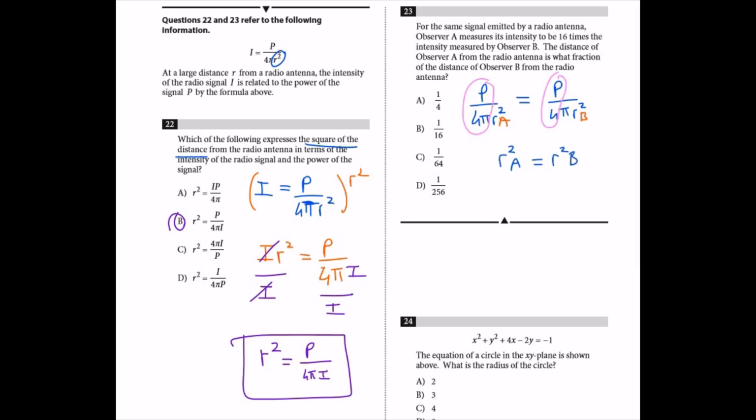But here we know that this is 16 times greater, as it is given here: observer A measures its intensity to be 16 times the intensity measured by observer B. Now, if you square root both sides, you're going to obtain RA is equal to 4 times RB. Now we can express it: A is 4 times B, which means RB is 1/4 of RA. So A is the answer.